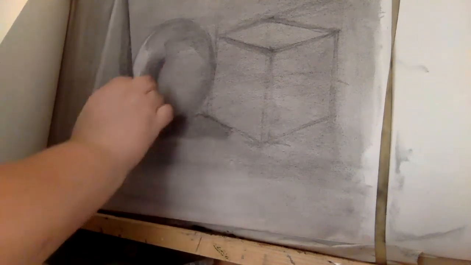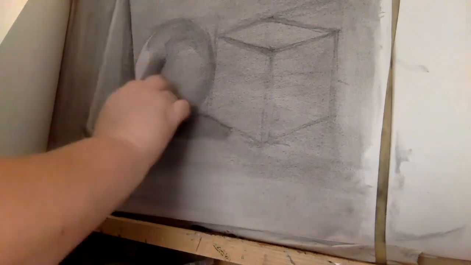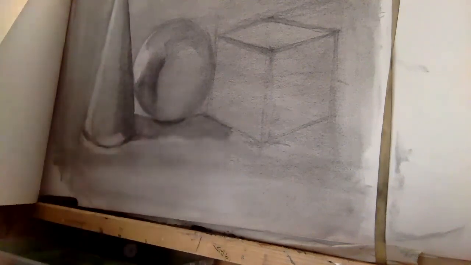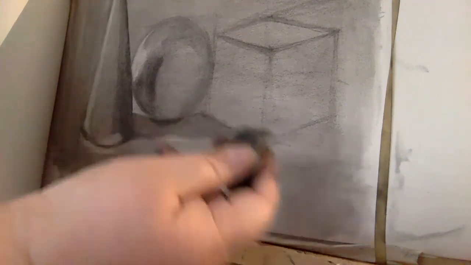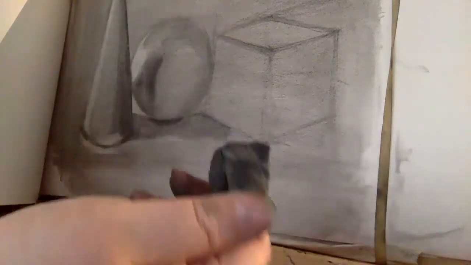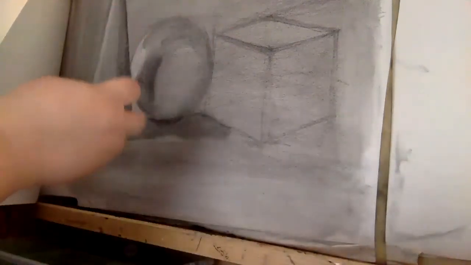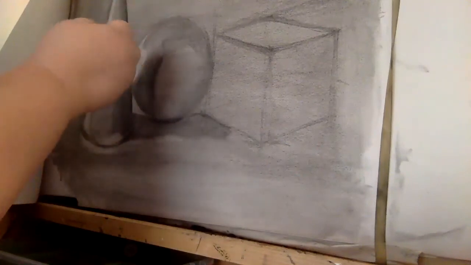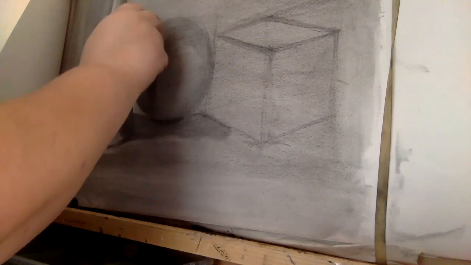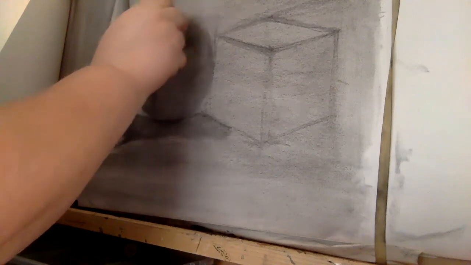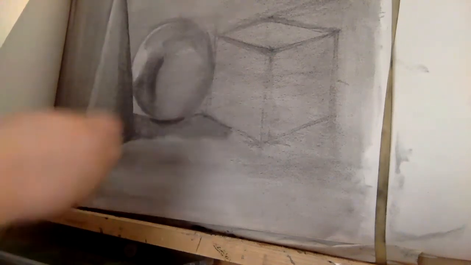It's always interesting to me. Okay. And then you're going to use your eraser, and I'm predominantly using the kneaded one, just creating these little points. Okay.